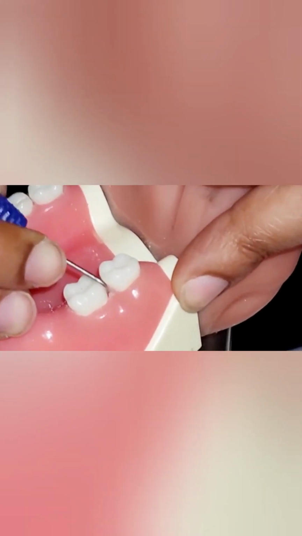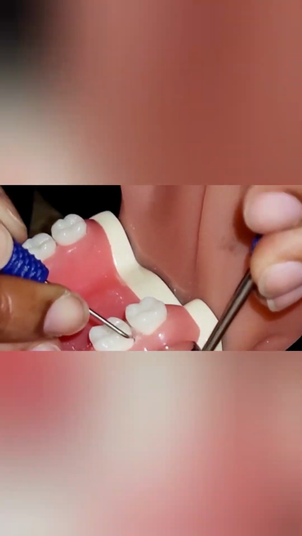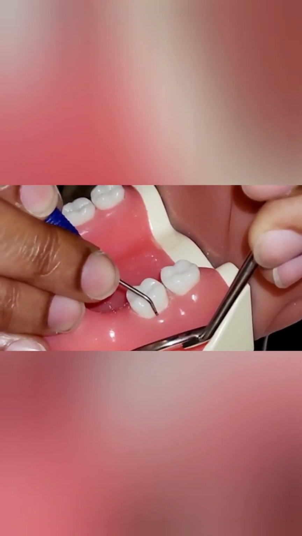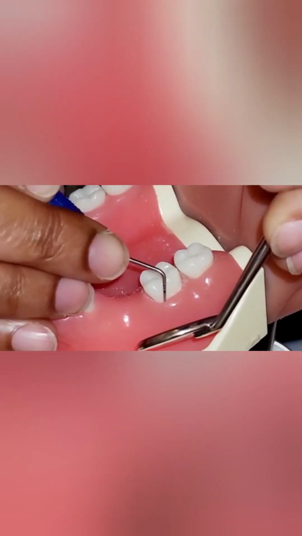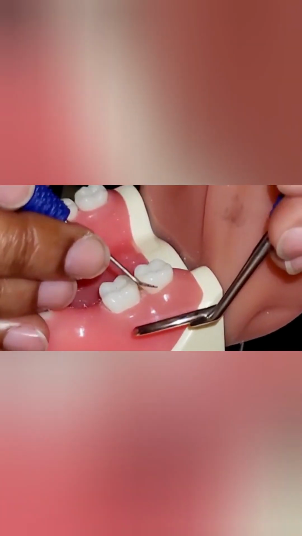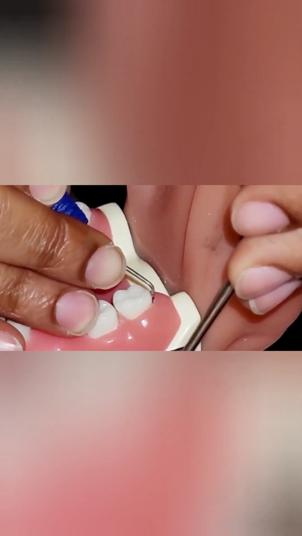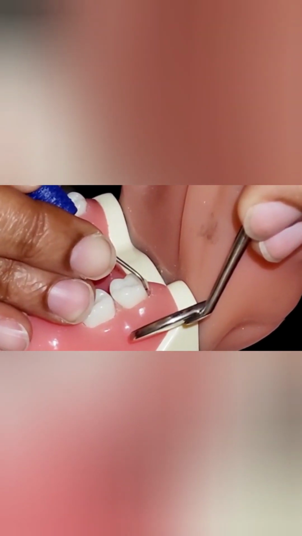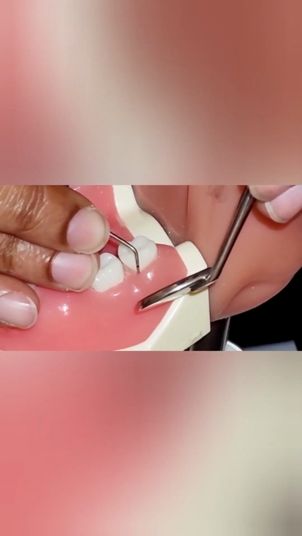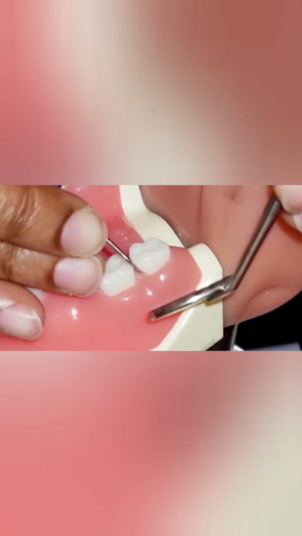We have a 8. Yeah. 8. 9. And our last buccal. That's a 10. 7. 8. Okay.